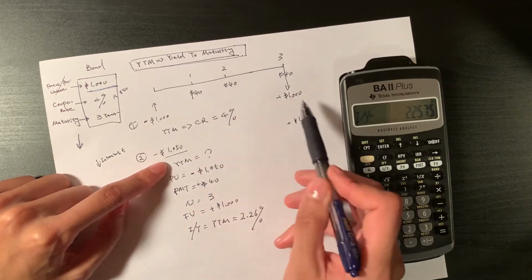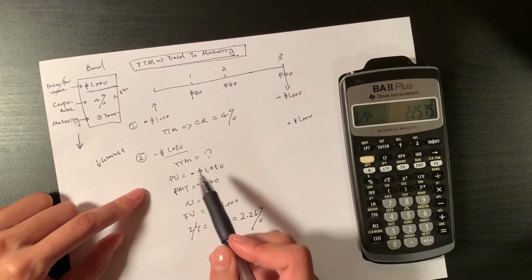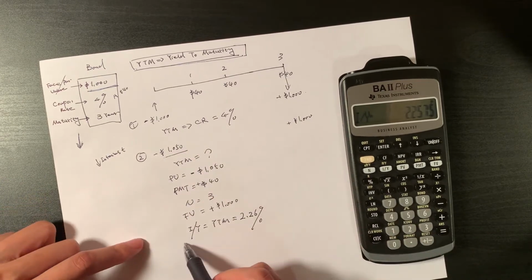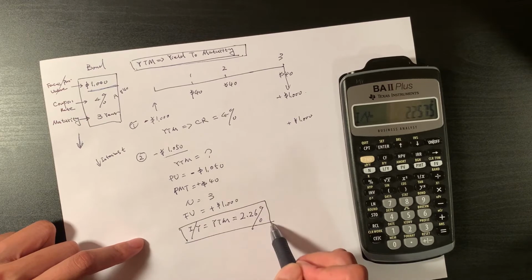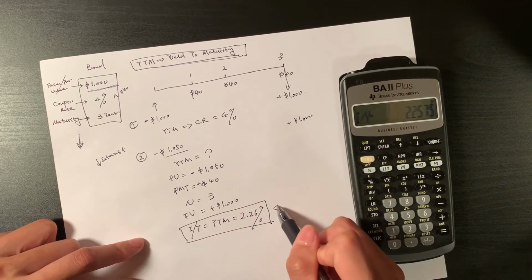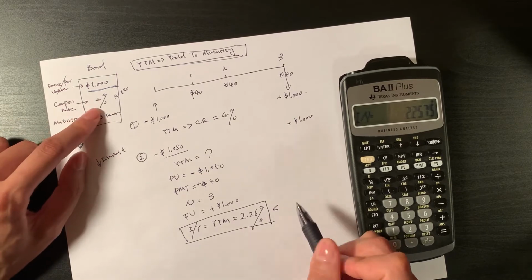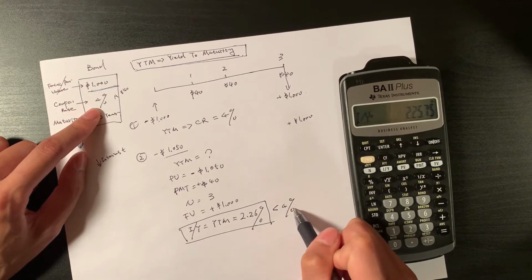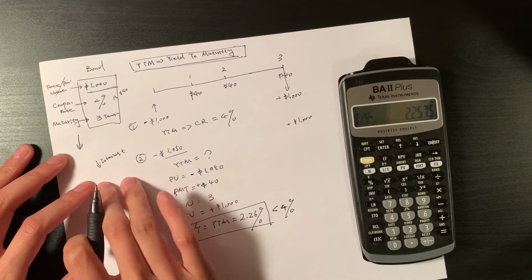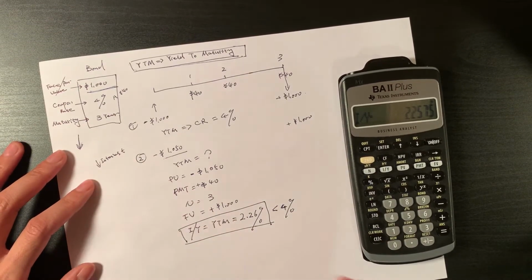Even you get exactly the same thing back. So you incorporate this in all the returns. The real return you get is 2.26%. You can say this is less than the coupon rate, right? So this is when the interest rate on the market dropped.